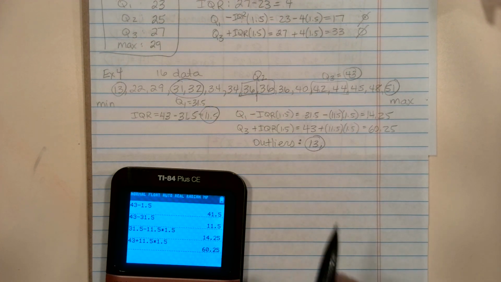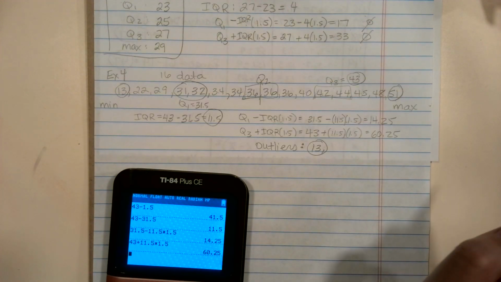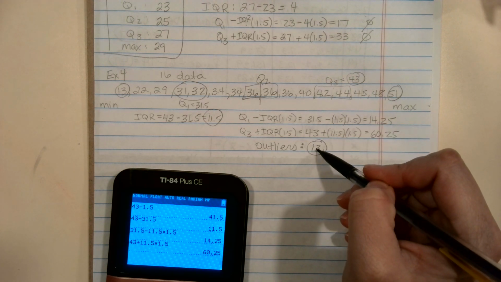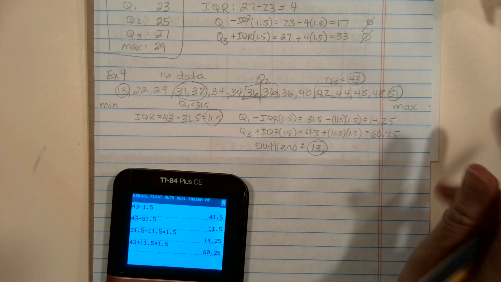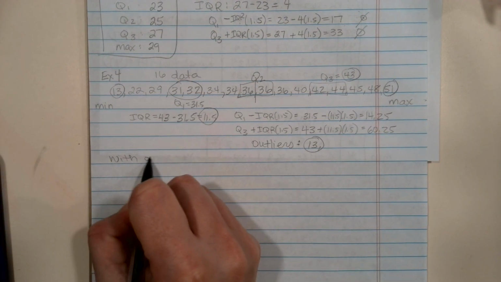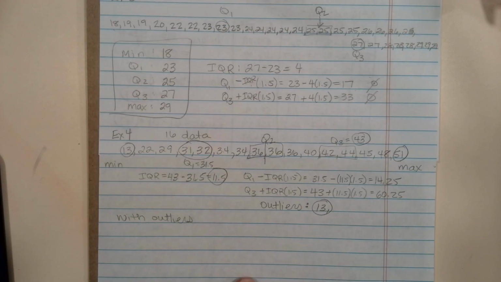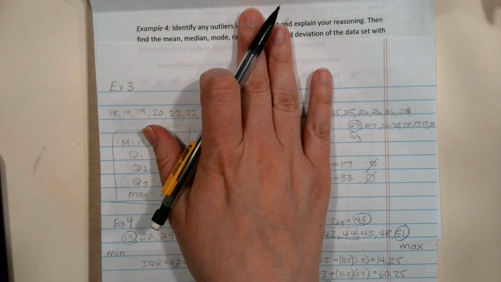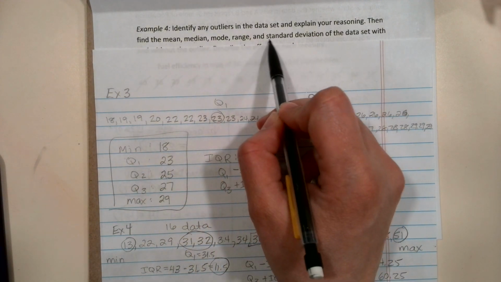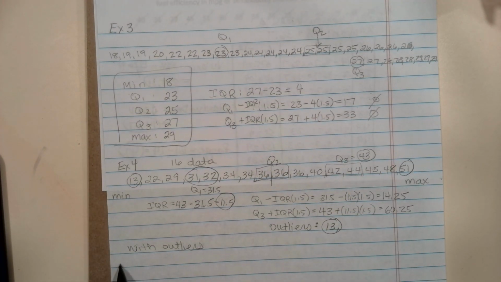So I have to do this data twice. I have to do it once with 16 data points, with every data point, and then once where I discount the outliers, and I'll have 15 data points. Okay, so with outliers, I was instructed to find, in my instructions here, the mean, median, mode, range, and standard deviation.